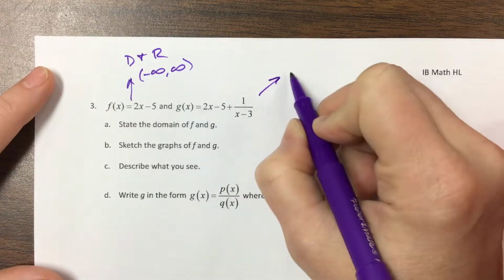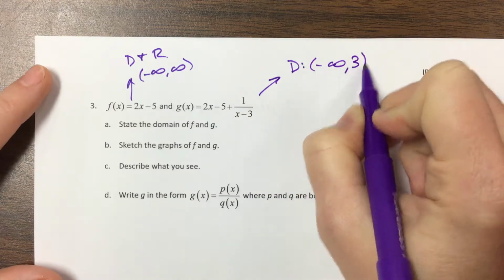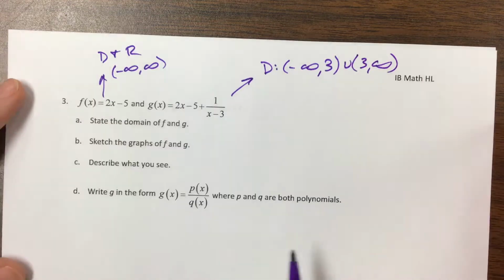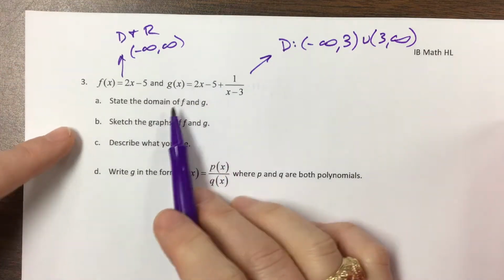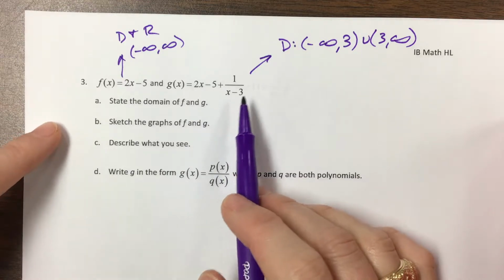So the domain here would be from negative infinity to 3, and then pick it up again from 3 to infinity. That's an infinity sign, believe it or not. As far as the range, we would need to look at our calculator.